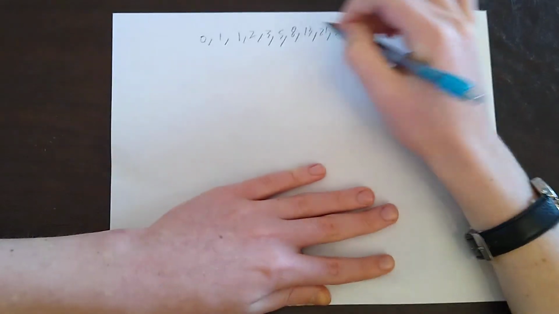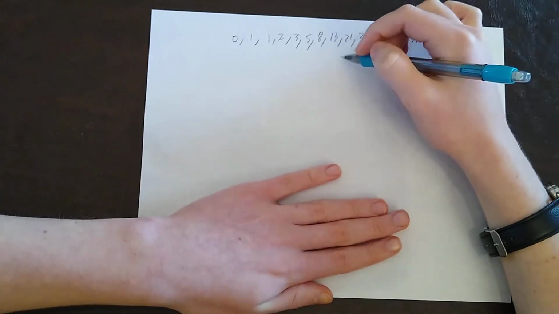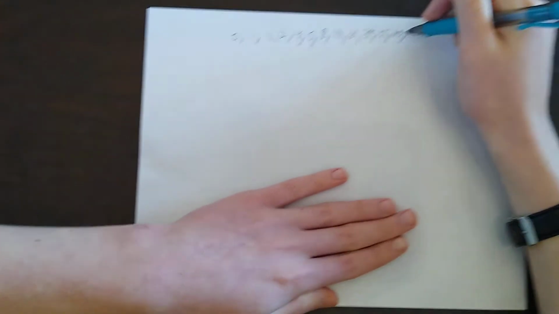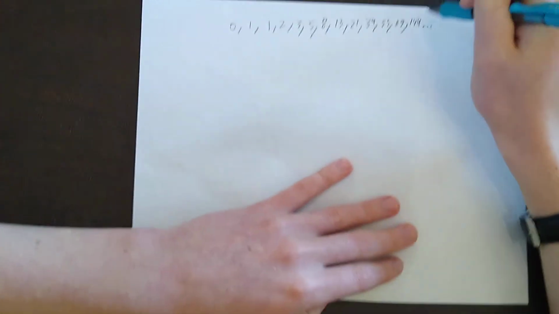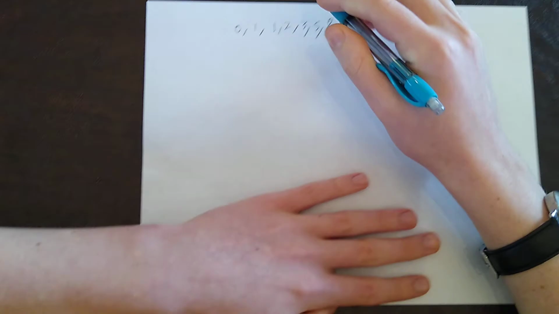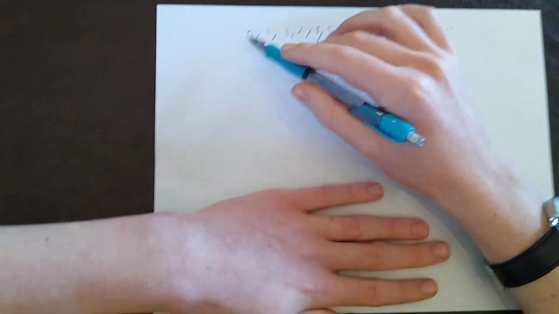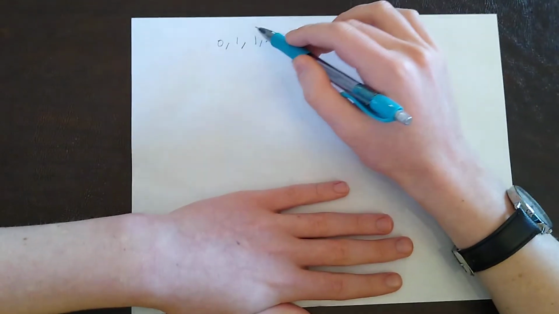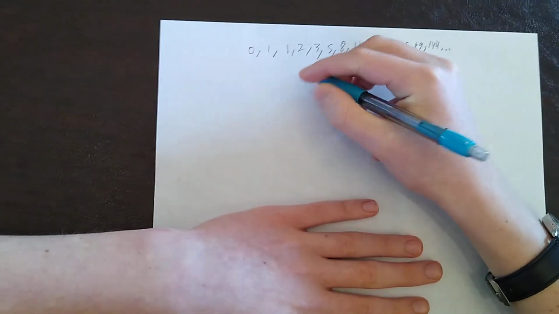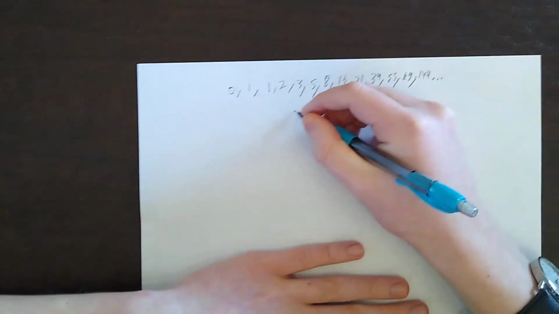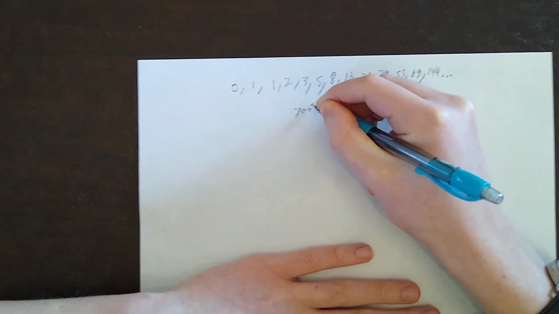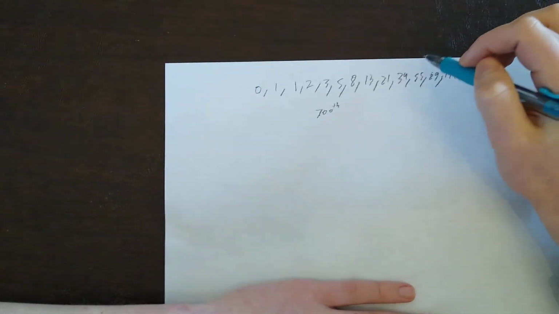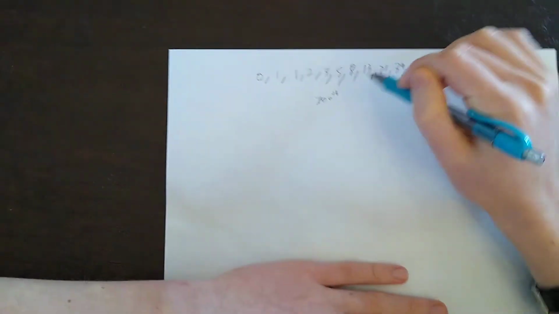Anyway, this was used to model the spread of rabbits, which are famous for spreading quite rapidly. However, the problem with the sequence is that it's recursively defined. Basically, it's defined based on the terms that come before it, not necessarily its position in the sequence. We can't really easily find the 700th value of the sequence without going through 699 values before that, and the 699 before that.